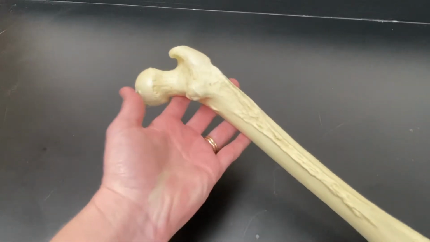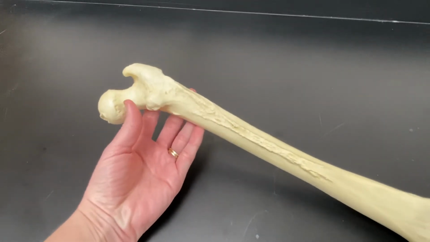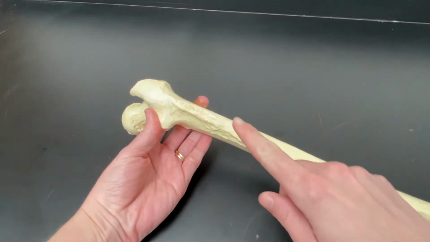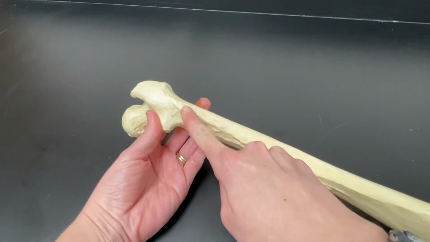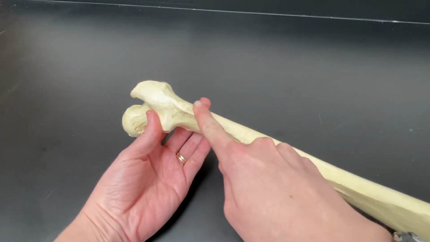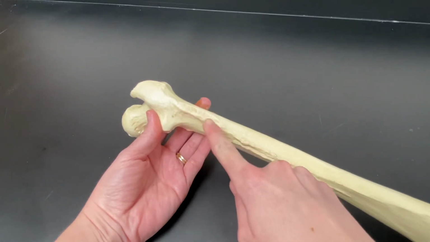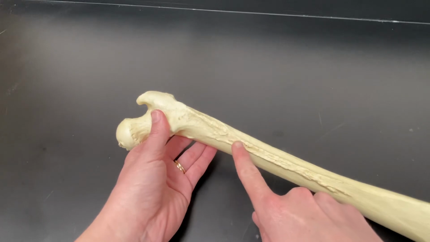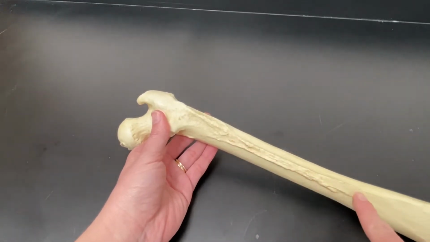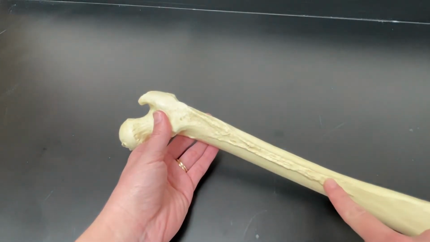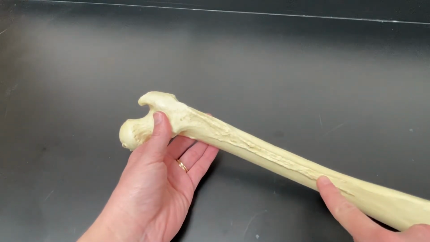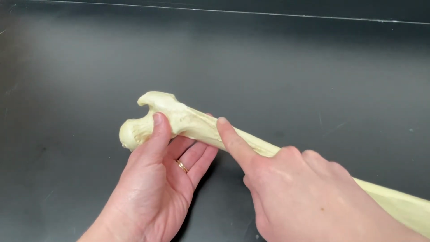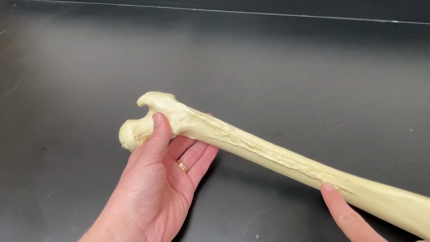Then we're going to stay on that posterior side. If we look back here, you can see this big rough spot right here. That's going to be the gluteal tuberosity, so that's where the gluteus muscle is going to attach. Then as you come down, you see this big line, this rough part that's right here. That is the linea aspera, that's right here. So that's gluteal tuberosity and linea aspera.